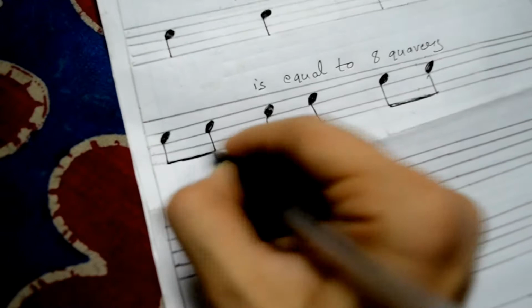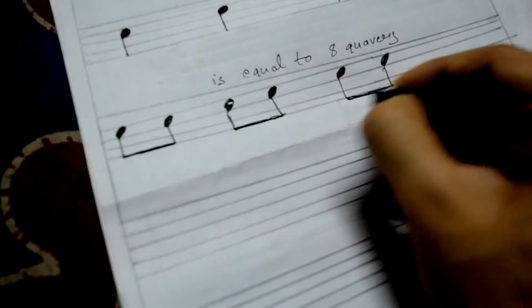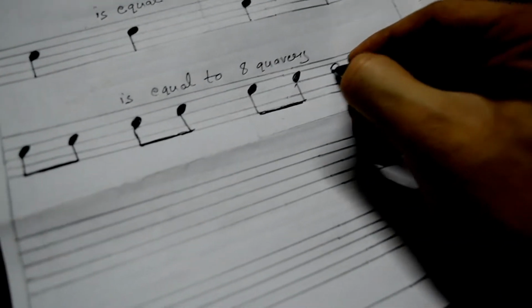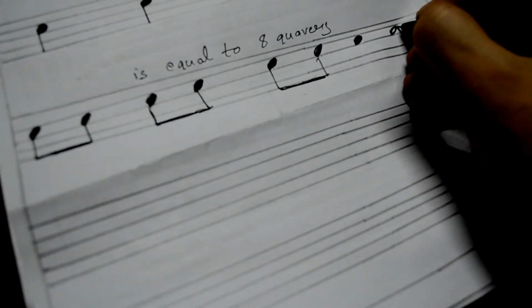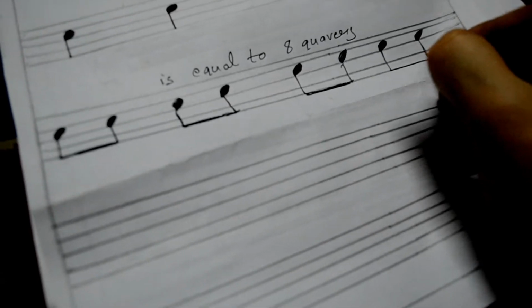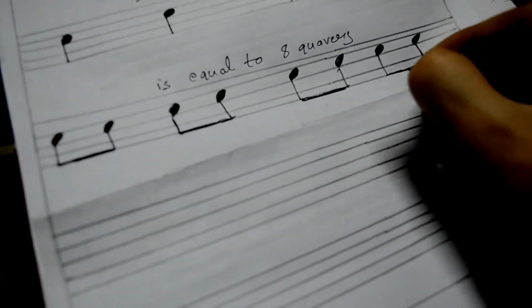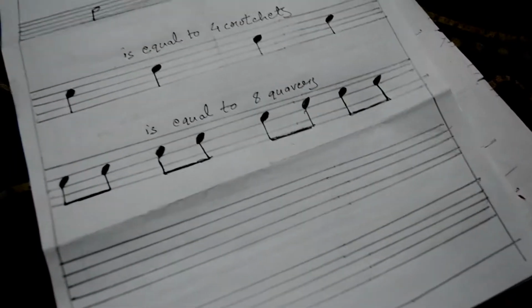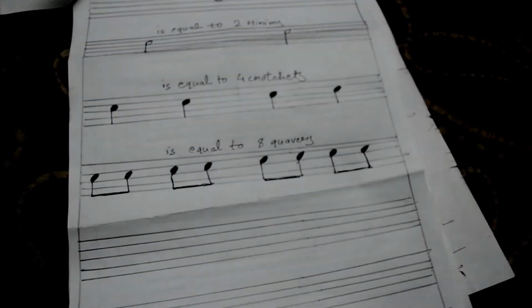Just notice that this branch should be dark. So, 8 quavers.